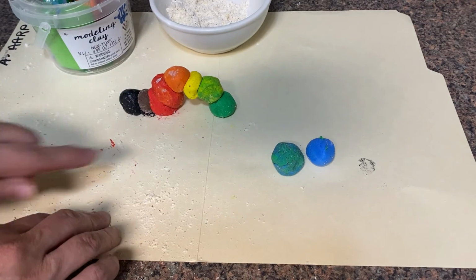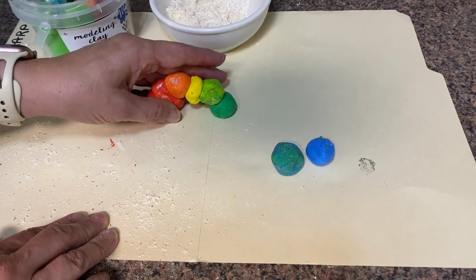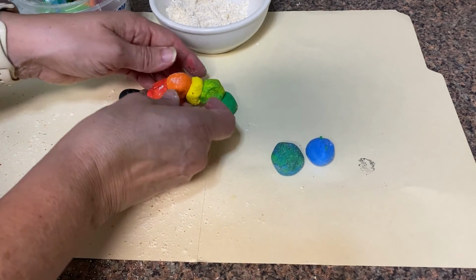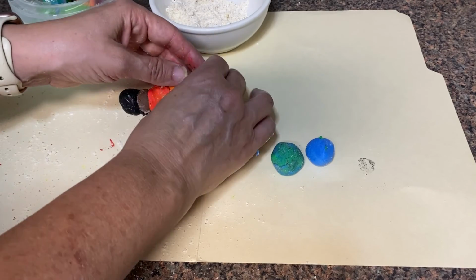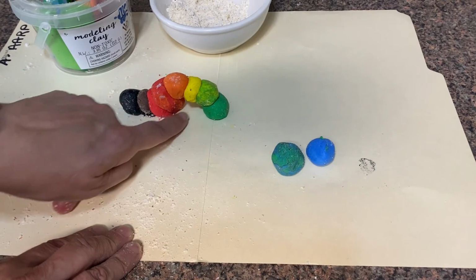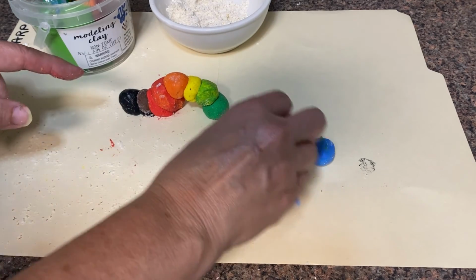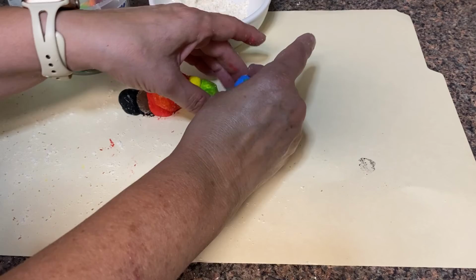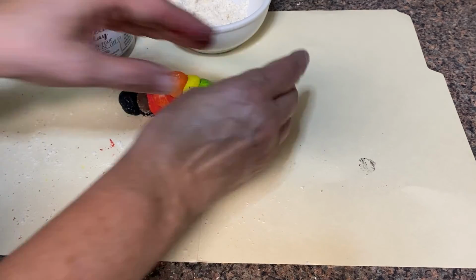See how that did? I had to have a base on this side, and then I just stuck them all together, and I pushed them close together. Can you see the little hole right there? All right, now we need to have this here, and we'll have our head over here.